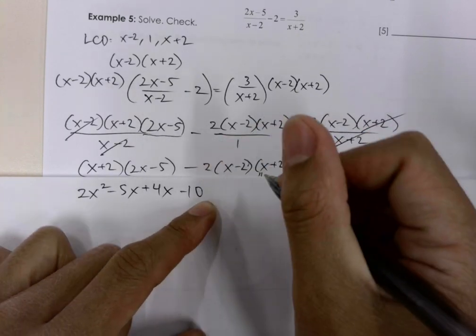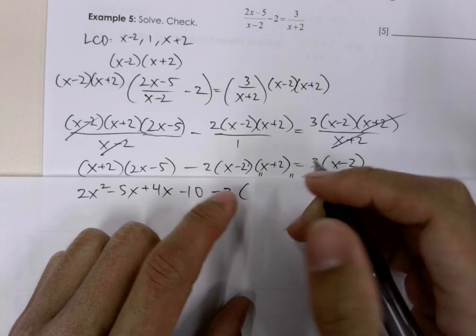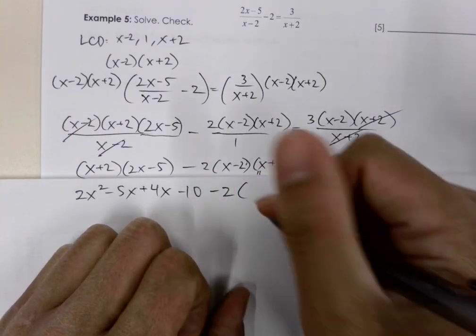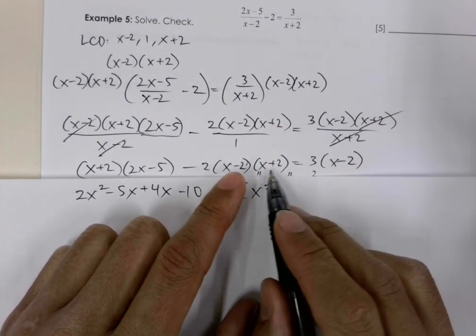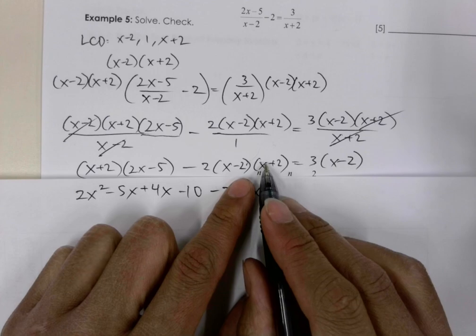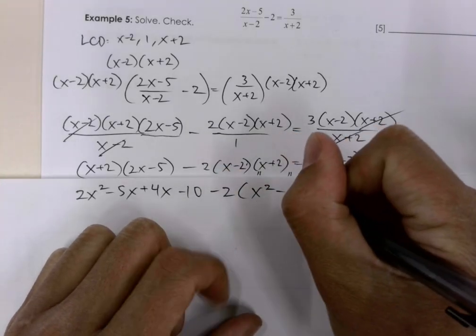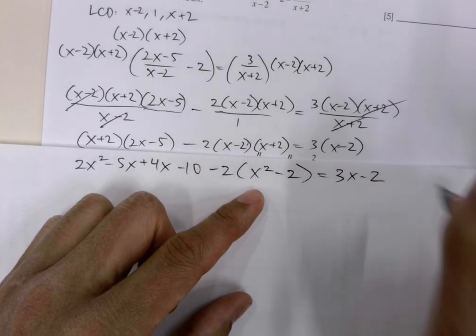And then here we'll have a minus 2. And we'll multiply it by these two binomials FOILed out. So we'll get x squared plus 2x minus 2x becomes no 2x, 0. And then in the end we have a minus 2 is equal to 3x minus 2.